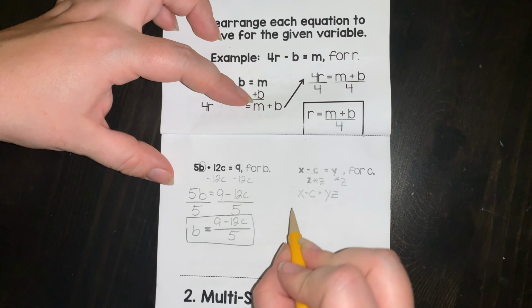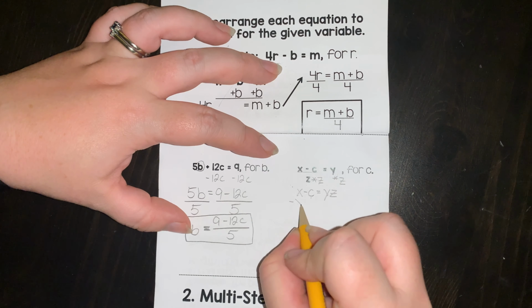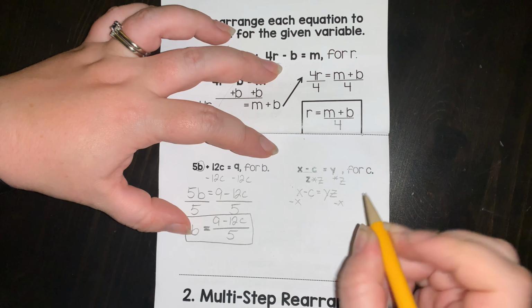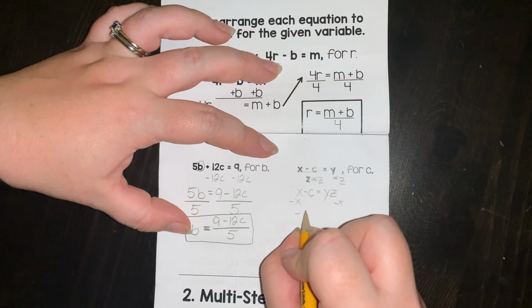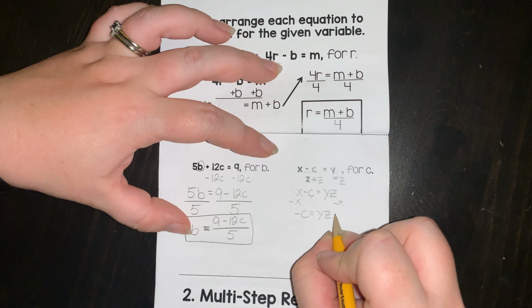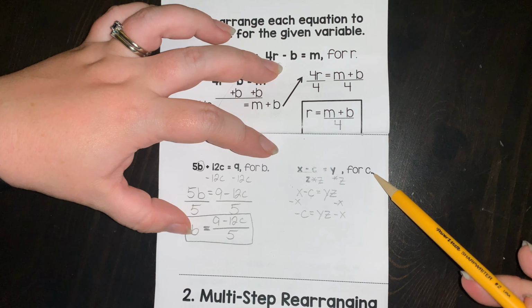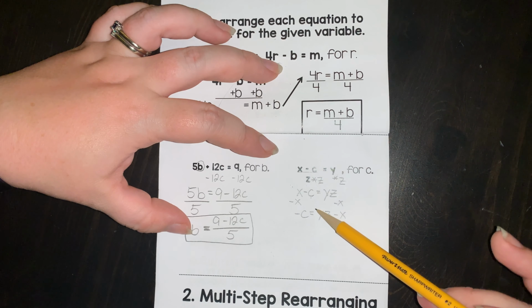Now if I want to get c by itself, I have to get rid of this x, so I'm going to subtract x from both sides. That leaves me with negative c equals yz minus x. And since I'm left with a negative c, and I don't ever want to be left with a negative variable, if you see up here, we're asking for just c, not negative c.